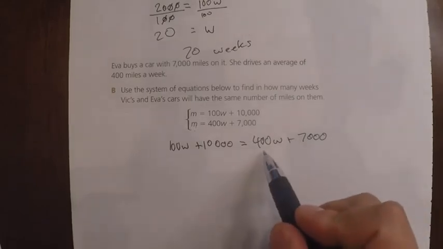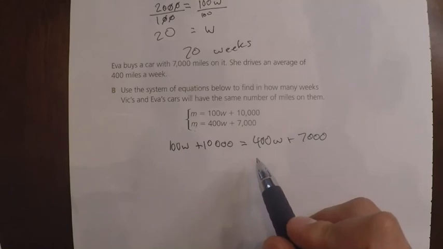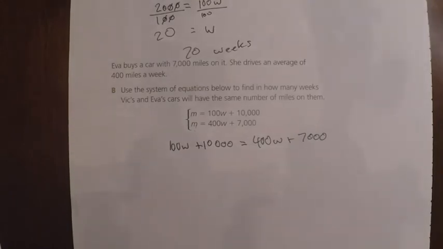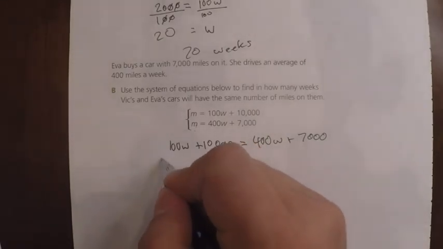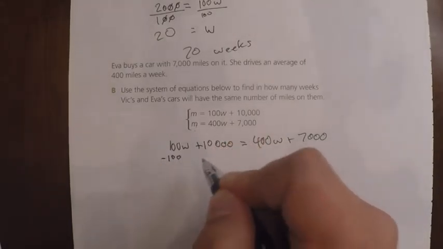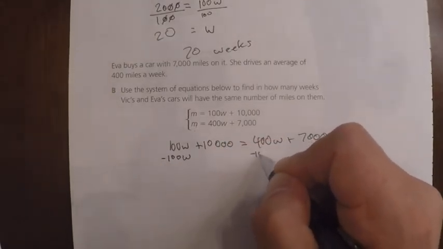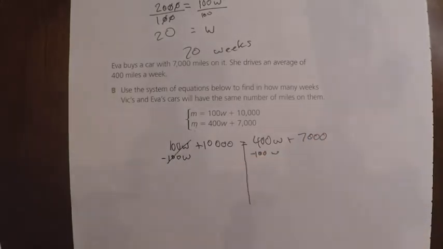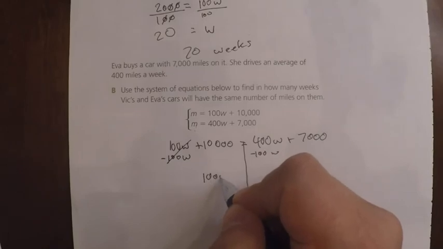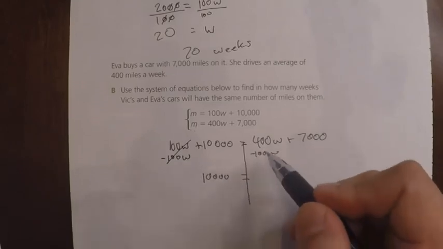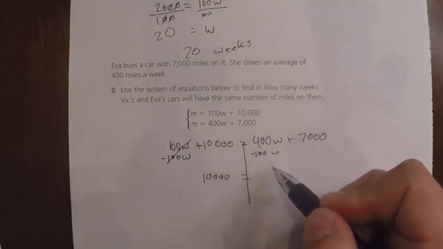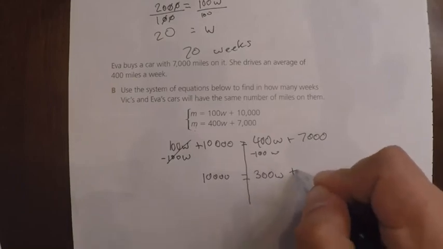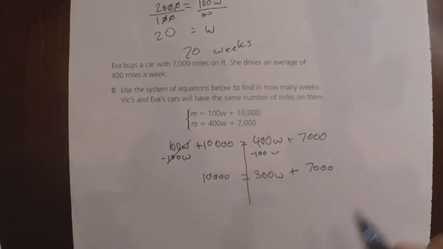First thing we want to do is get the variables to one side of the equation and the numbers to the other. I'm going to subtract the smaller variable from both sides, so minus 100 W from both sides. That will cancel out to 0 over here, and we have 10,000 is equal to 400 W minus 100 W, which is 300 W, plus 7,000.